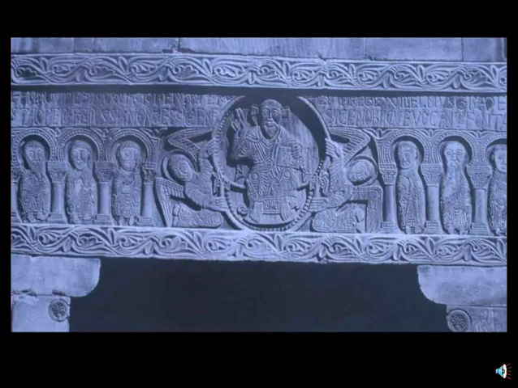This is Christ in Majesty with Apostles. It's a lintel over a doorway at Saint Genis de Fontaine in France from around 1019 to 1020. It's marble and it's 24 inches high. Now, Christ in Majesty with Apostles is a marble carved lintel over a doorway.